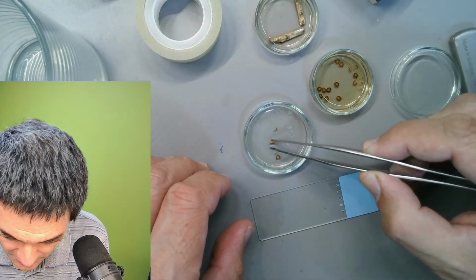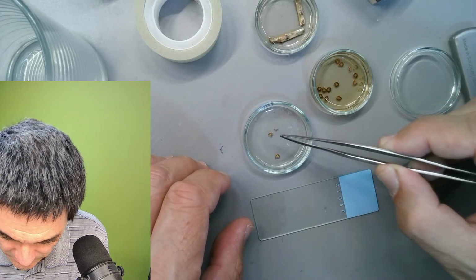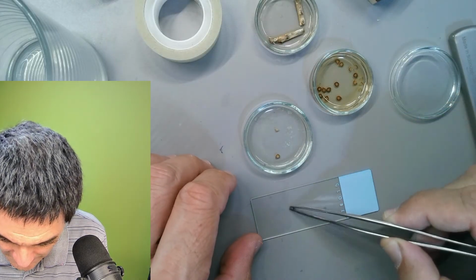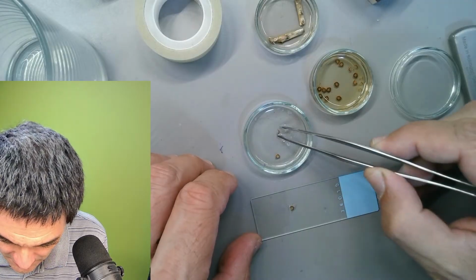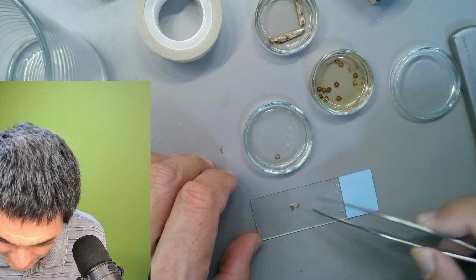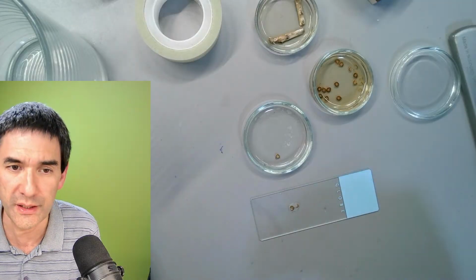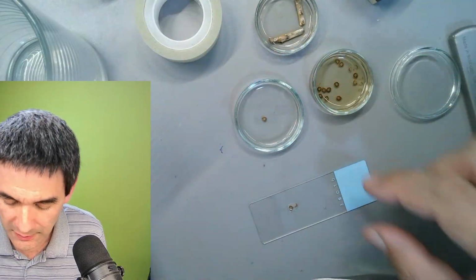I'm just going to take this one here. So the bottom line is that heating it up and boiling the wood a little bit with some glycerin apparently does the trick.